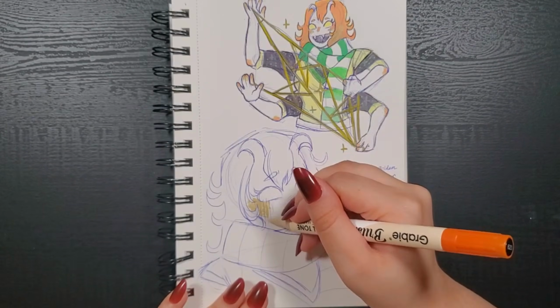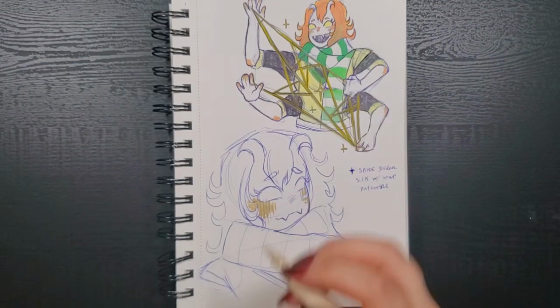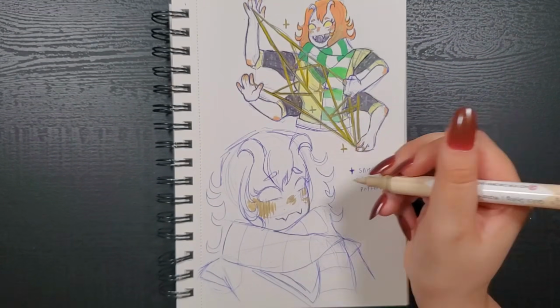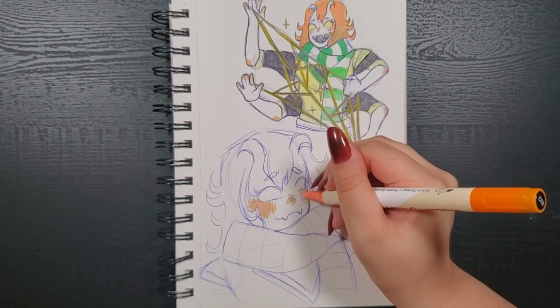Again, sticking with the cosmic theme, you could see in little detail the small sketch that I did of her where her sleeves kind of have little stars on them. You'll see them later on as well. They just are to emphasize the space theme with her.